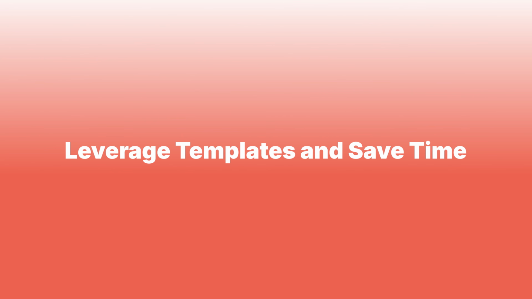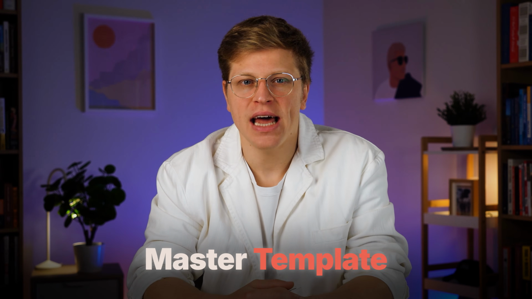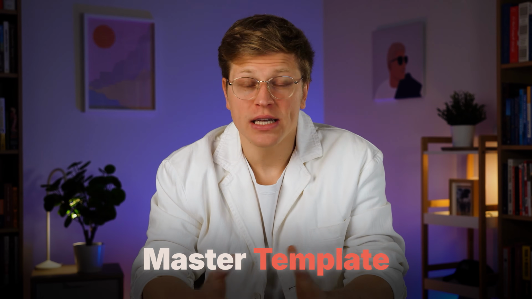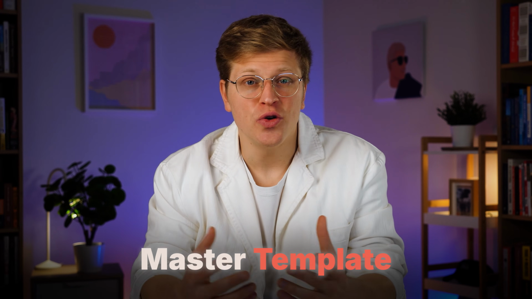Leverage templates and save time. Beyond the template library, there's also the template manager. When you design an email you like, say a nice header and footer, save it as a master template. Then each new campaign, you can start from that template so you don't have to rebuild from scratch. Consistent templates also reinforce your branding. Use the same header style, button style, etc. It looks polished and saves you time.